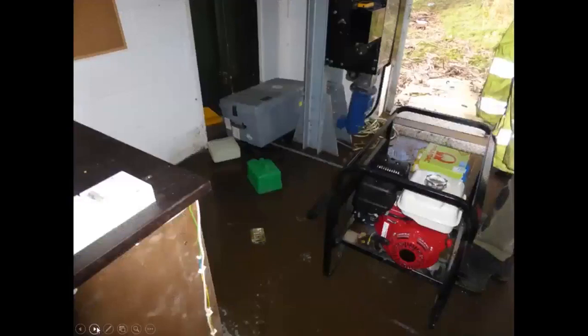It was only a small, where that black line is the water level, but that much water kind of shows, if that was in your house, it's pretty grim.